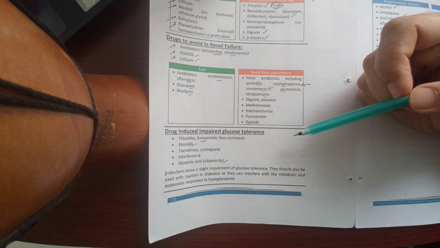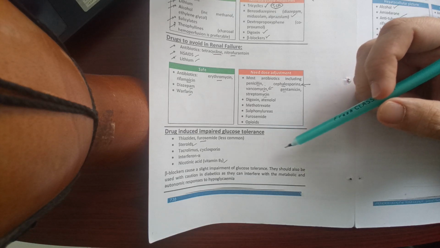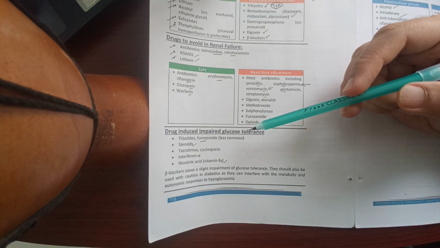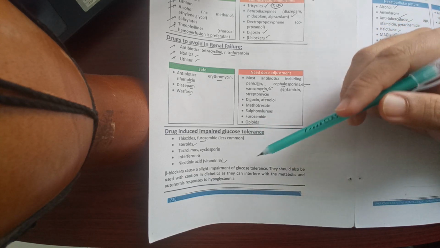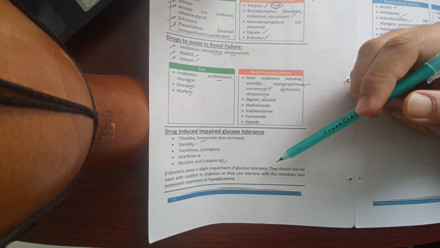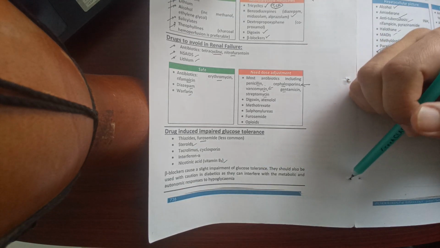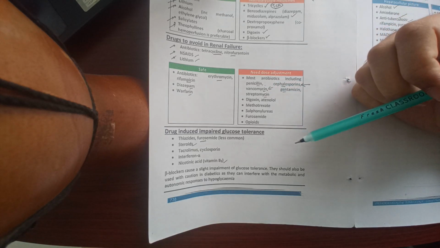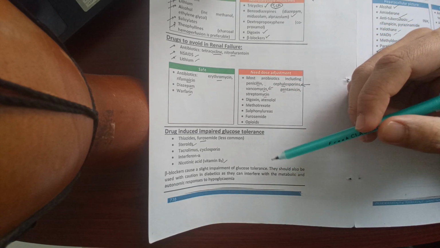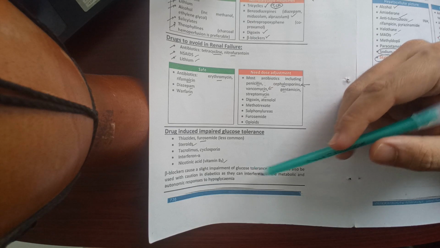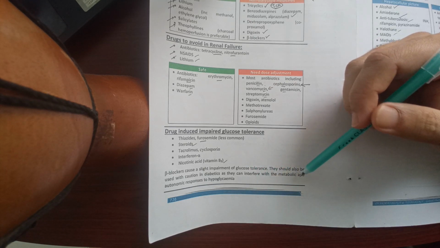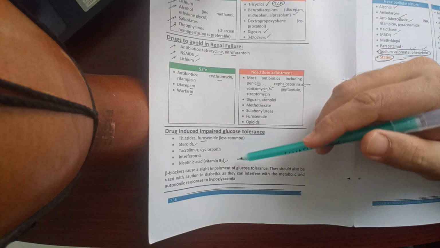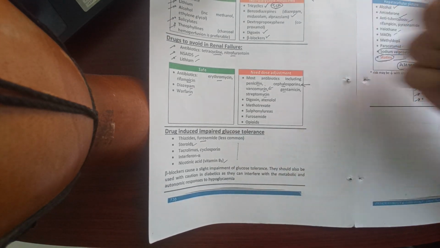Okay, drug-induced impaired glucose tolerance can be caused by thiazide, furosemide, though these are less common. Steroid, tacrolimus, cyclosporin, interferon alpha, nicotinic acid. All these beta blockers cause a slight impairment of glucose tolerance. They should also be used with caution in diabetics, so they can interfere with the metabolic and autonomic response to hypoglycemia. We all know that from before, but these things are quite important.